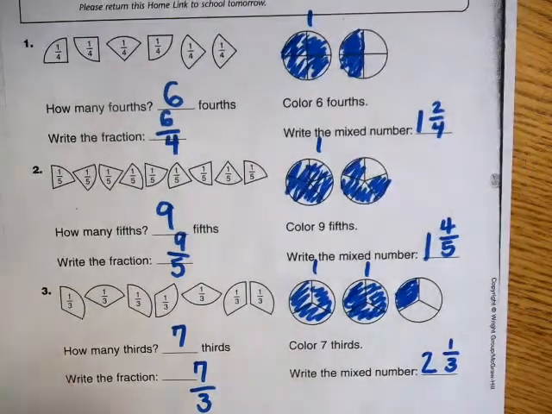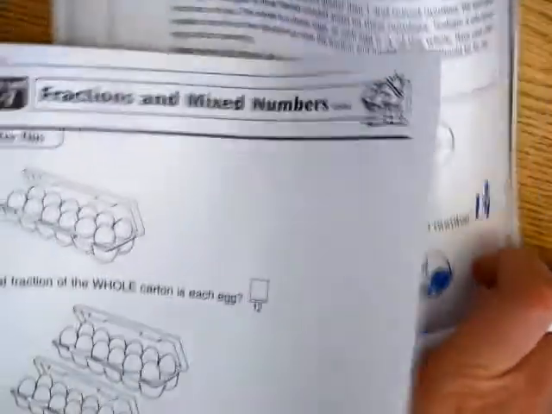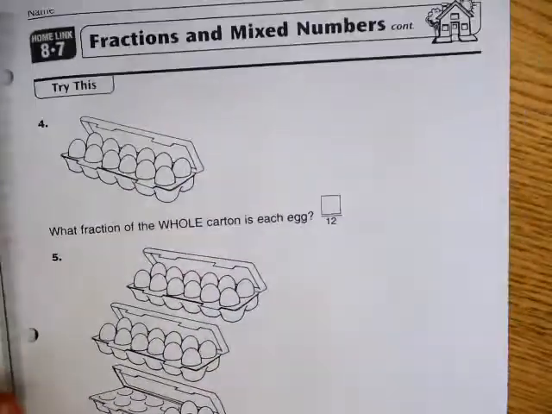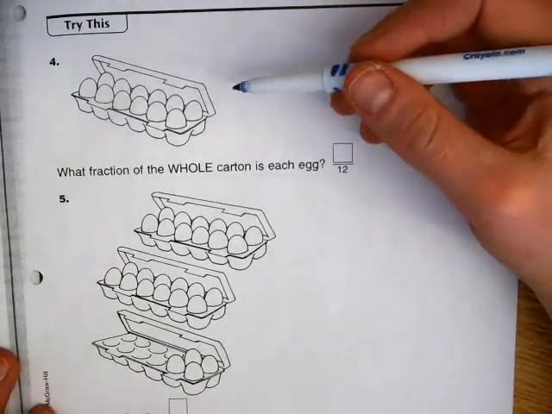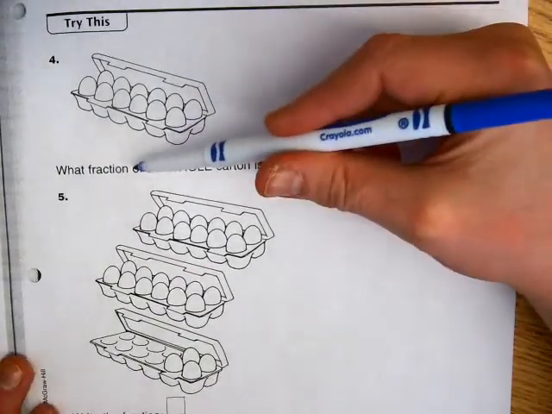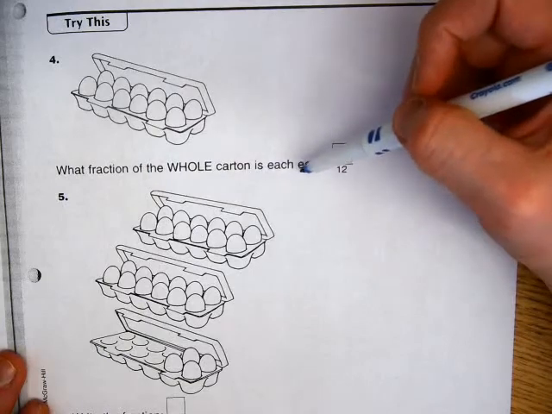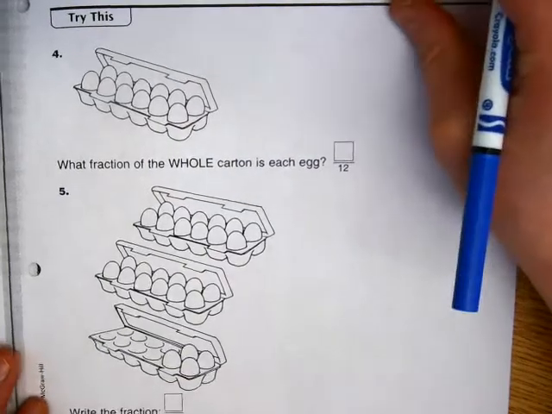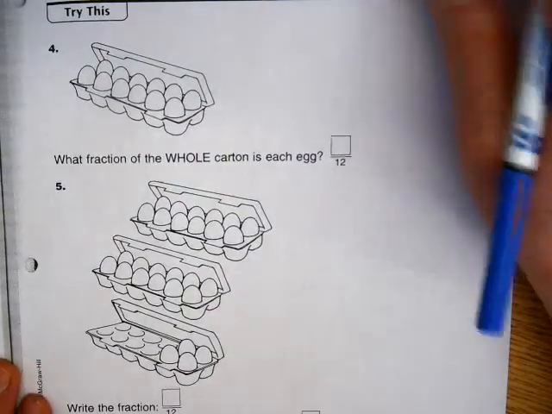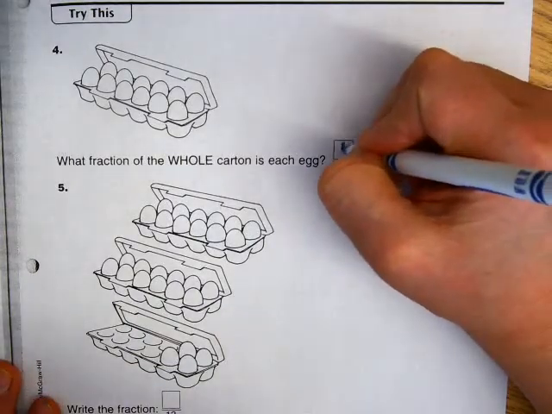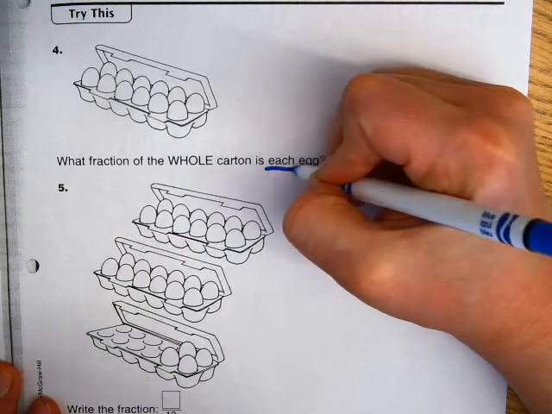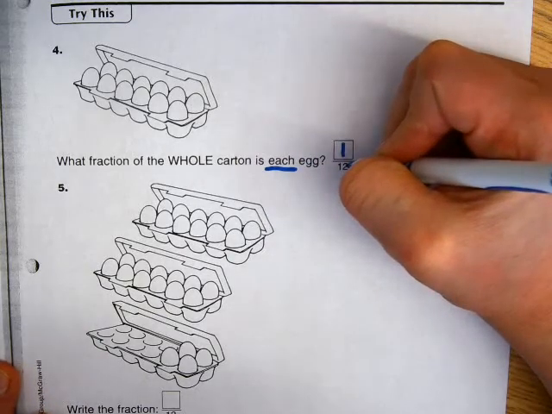Okay, and then this Homelink has 2 pages. And the second page, almost all of it is Try This. So the question is, what fraction of the whole carton is each egg? And like it said in the directions, the fraction for each egg is going to be 1/12, because it says each egg. So that means 1 out of 12.